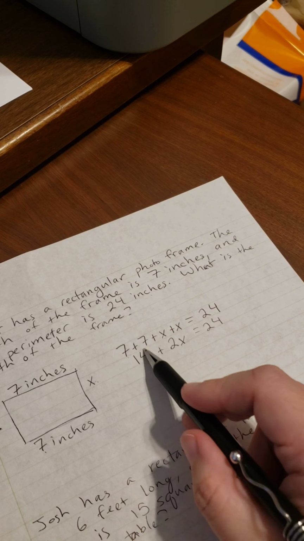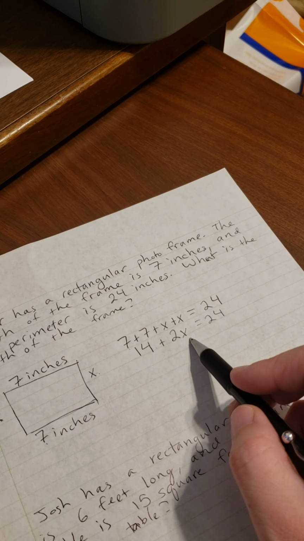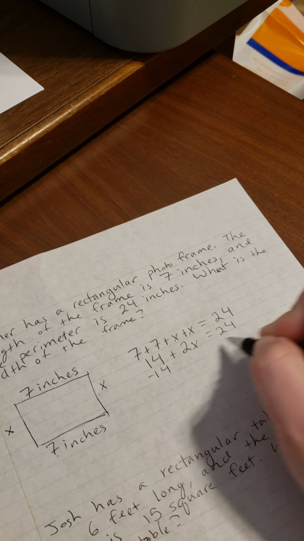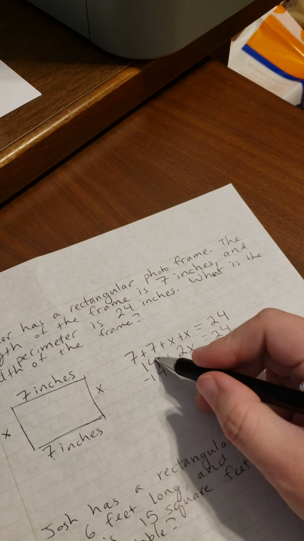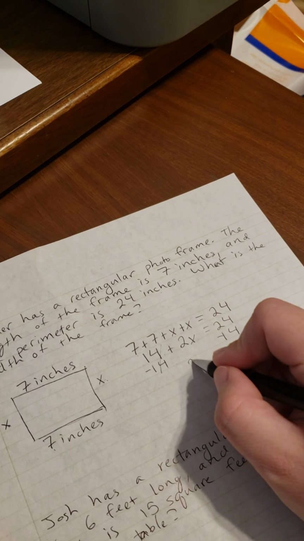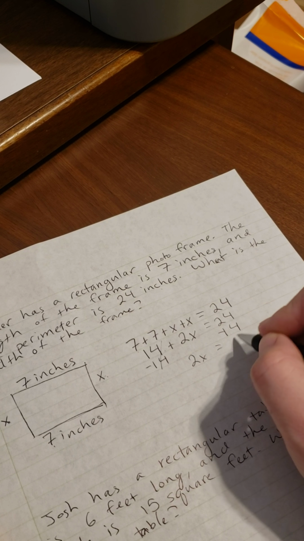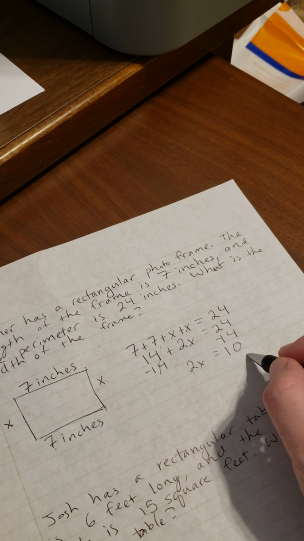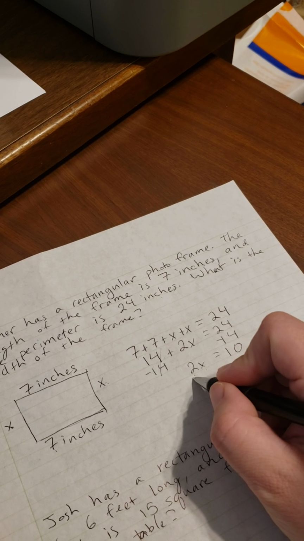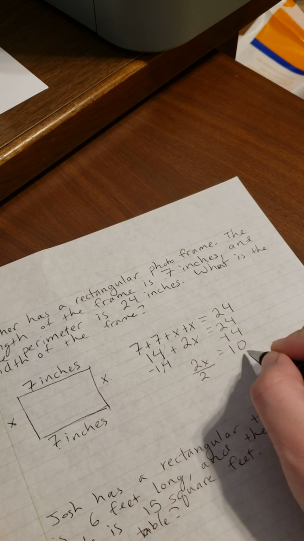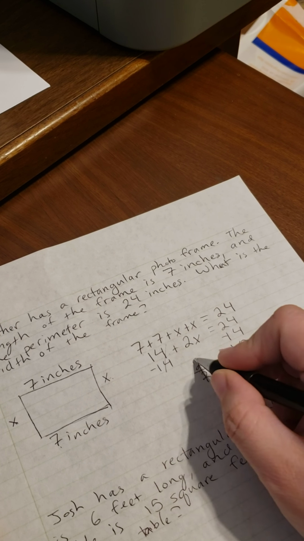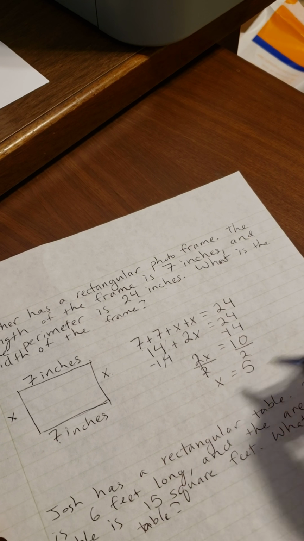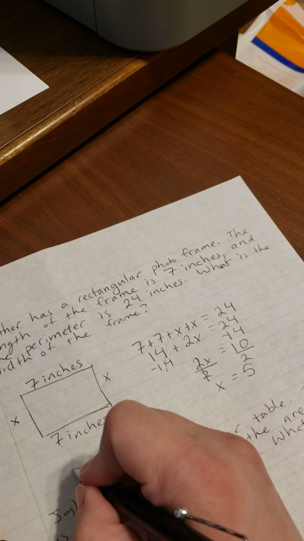I know that I have 14 accounted for and some mystery number here. If I add them together, I get 24. So let's subtract the 14. 14 minus 14 is 0. What's left is a positive 2x, and 24 minus 14 is 10. So 2 times whatever my width is equals 10 inches. So I'm going to divide by 2. Remember, I use a fraction bar to symbolize division here. 2 divided by 2 is just 1x, and 10 divided by 2 is 5. So your answer is going to be 5 inches.